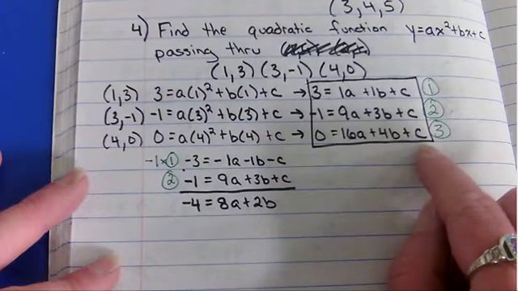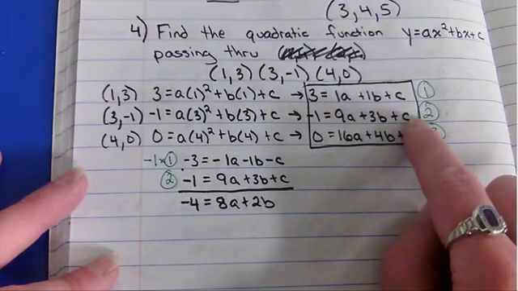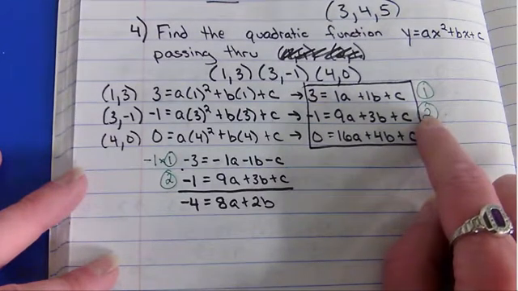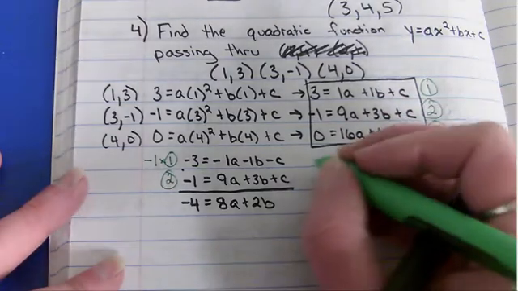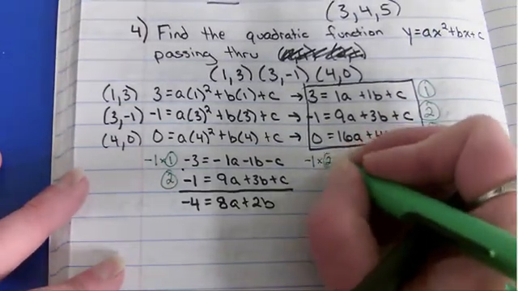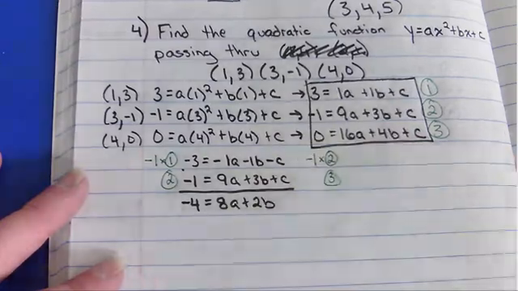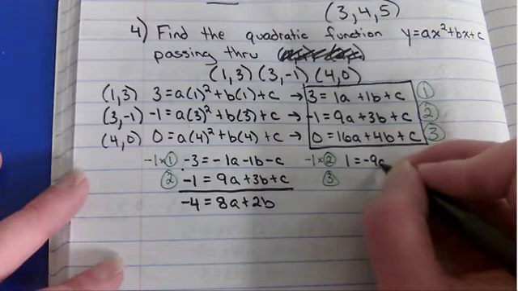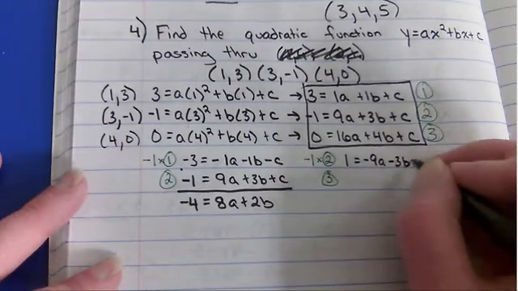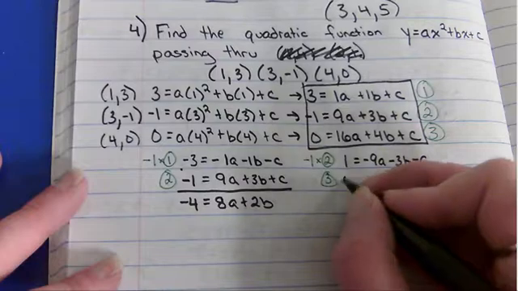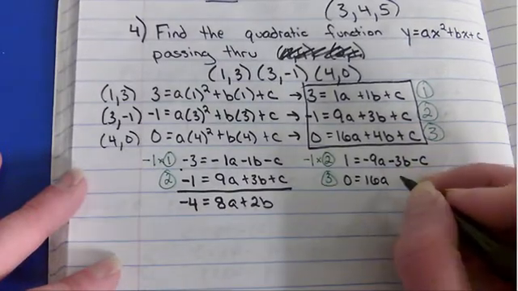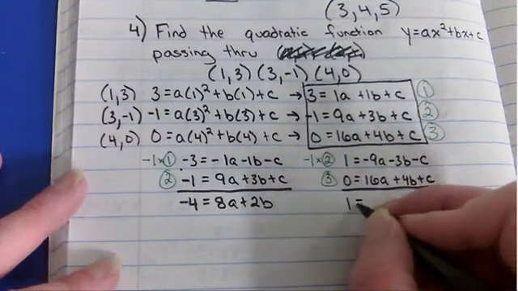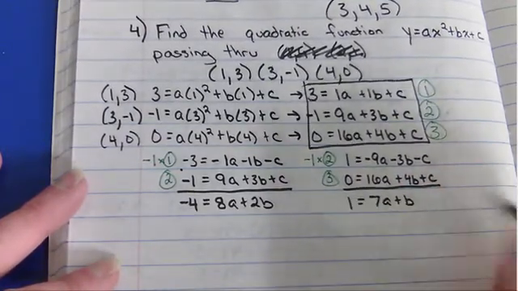Now I've got to get equation 3 involved. I think I'm going to use equation 3 and equation 2. I'll make equation 3 positive and equation 2 negative. So I'm going to do negative 1 times equation 2 and keep equation 3 positive. So negative 1 times negative 1 is 1. That'd be a negative 9a minus 3b minus c. 0 equals 16a plus 4b plus c. So I've got 1 equals 7a plus b.